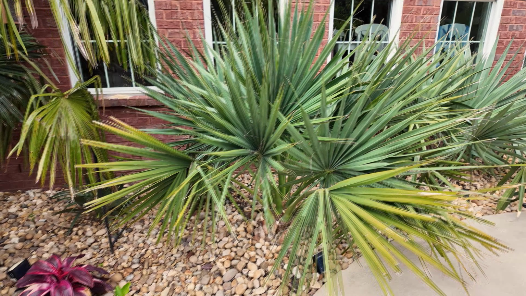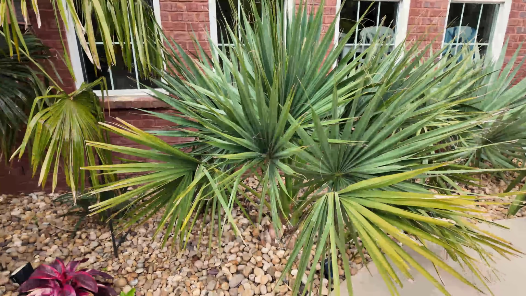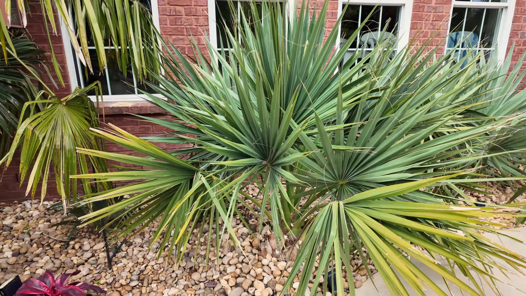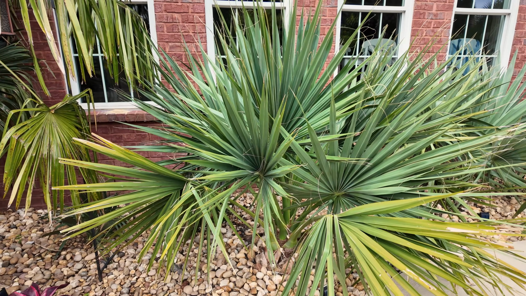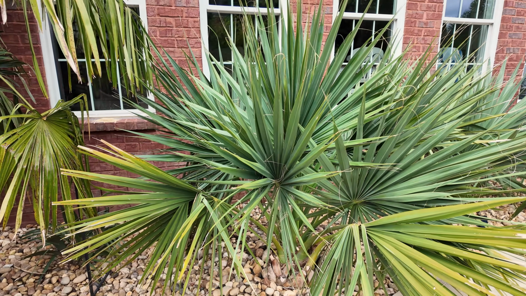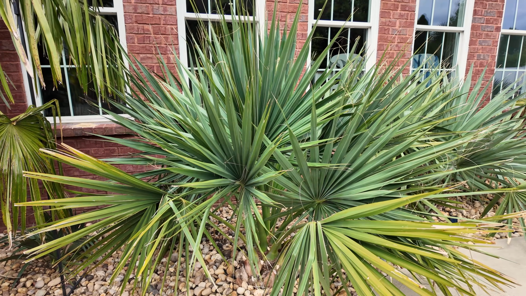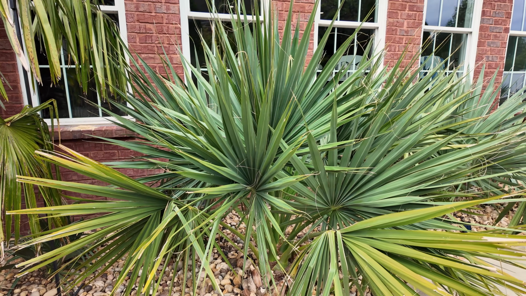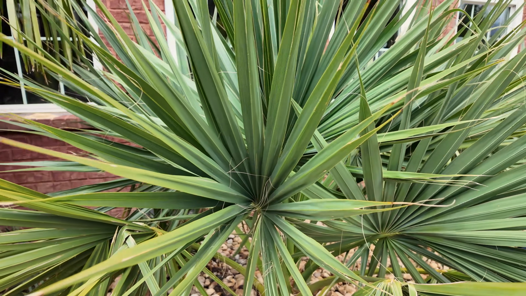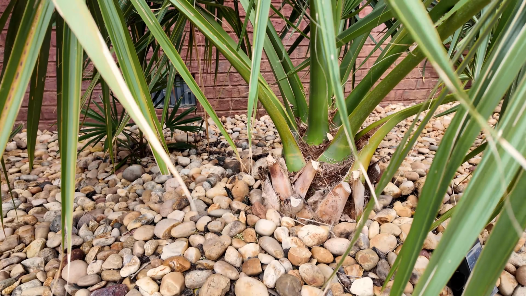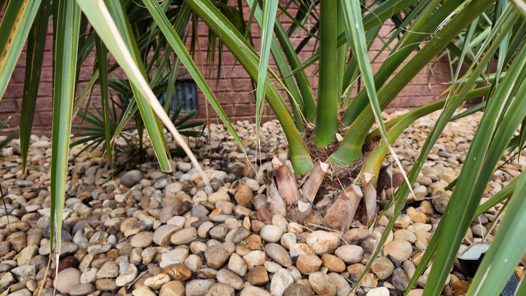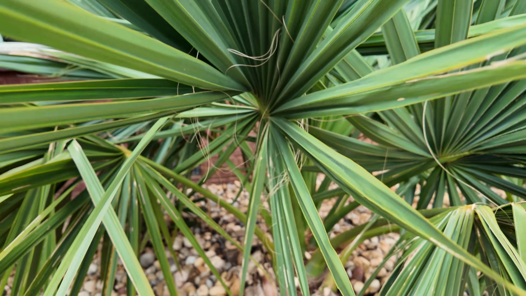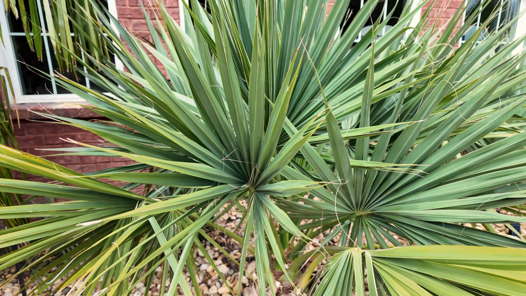And here's a look at some of our other sables we have. This is our Sabal Birmingham. You'll see that this one doesn't have a whole lot of fibers, and the petioles are pretty short, and it's starting to form a trunk down here. And it's not blooming, so it's going to be a pretty large palm.